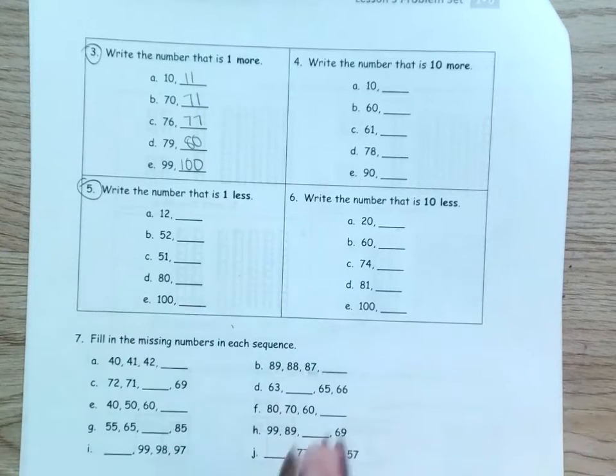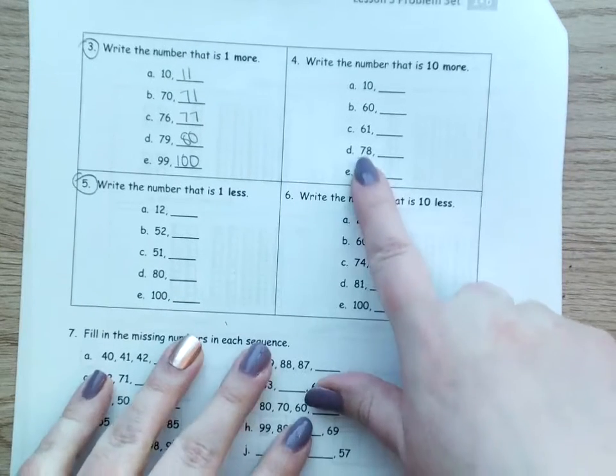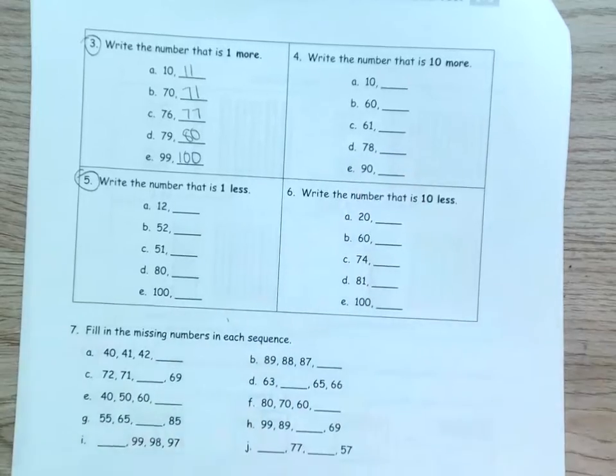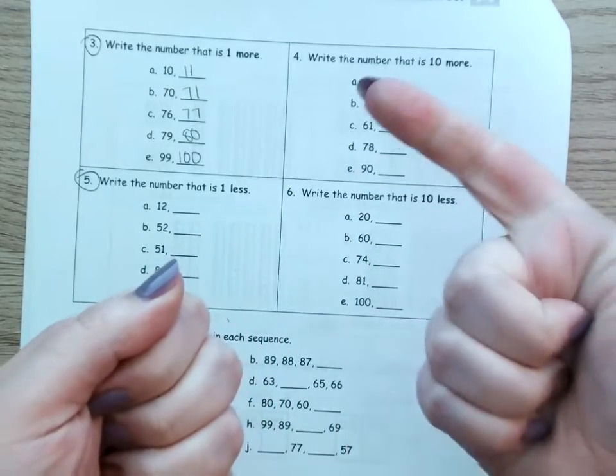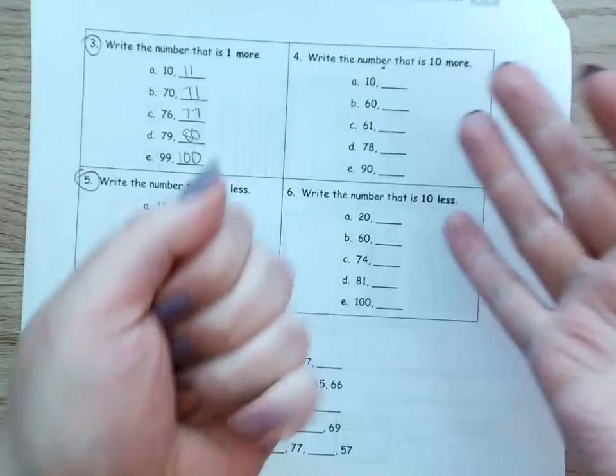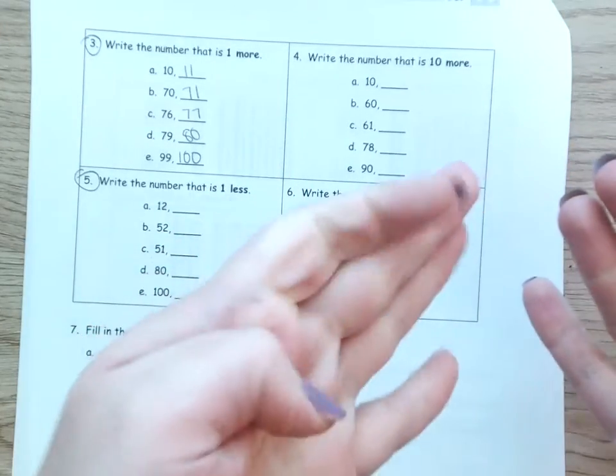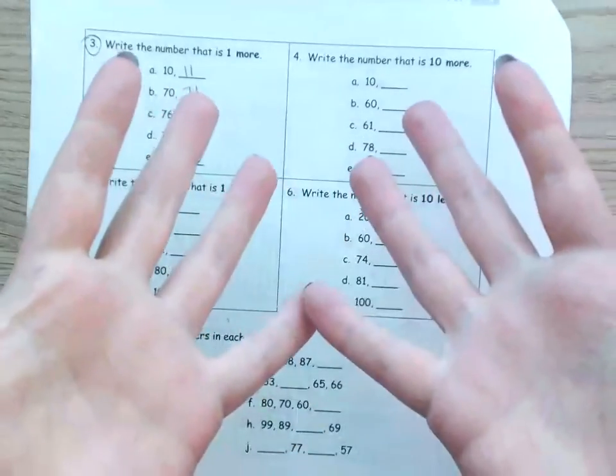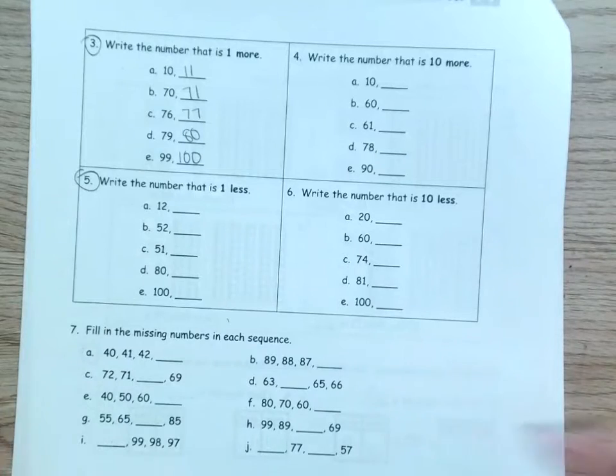Or you could do it the longer way: you can take the number 78 and count on, 78, 79, 80, 81, 82, 83, 84, 85, 86, 87, 88. So you could count on 10, whichever way works best for you.